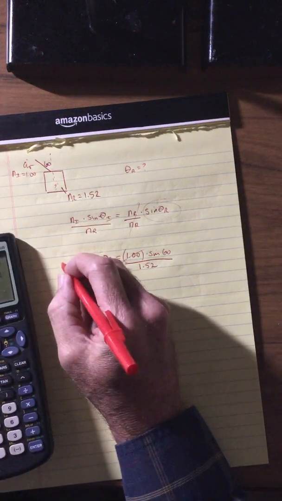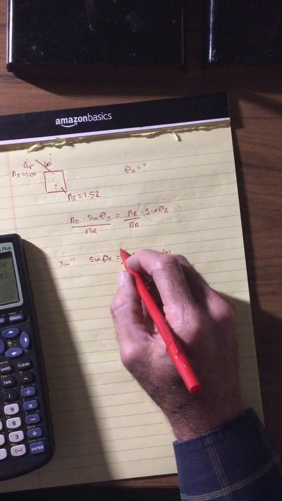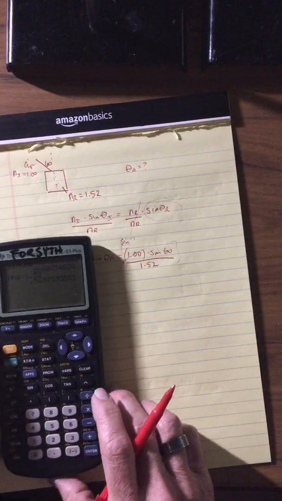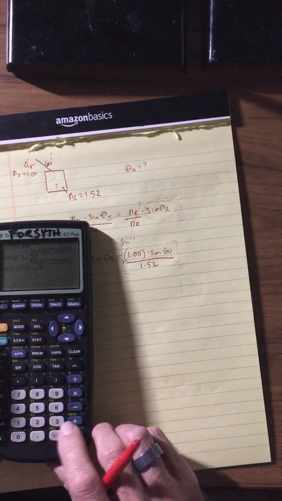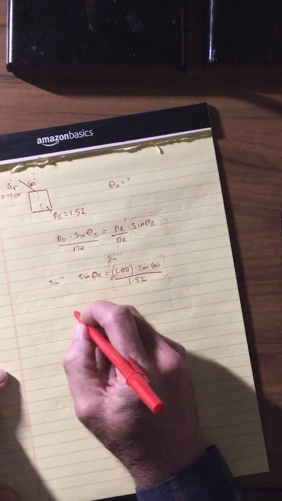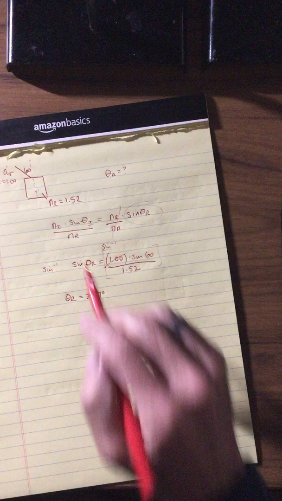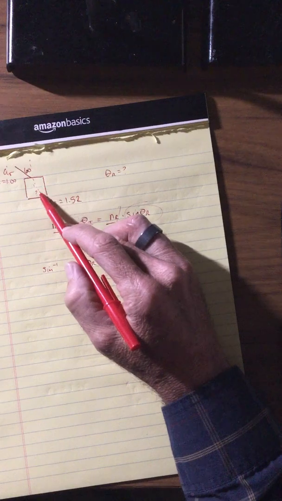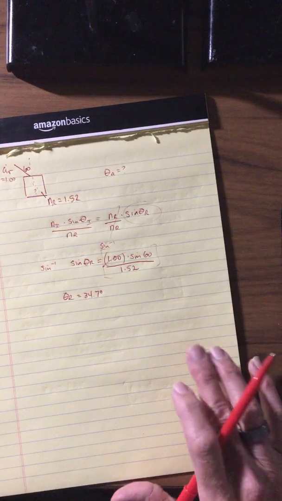So at this point, I need to take the inverse sine of both sides. I'm going to use second function, sine, and plug in my answer, and that will tell me it was 34.7. So my refracted angle is 34.7 degrees. We had a higher index of refraction and a denser material. In the previous example, it came out at 40. This came out at 34.7 degrees, so it bent even more toward the normal.